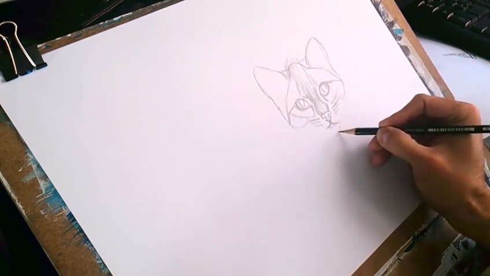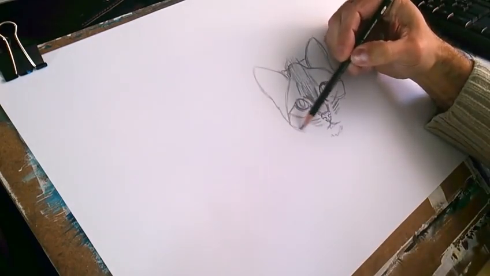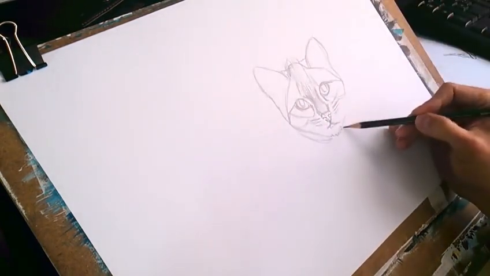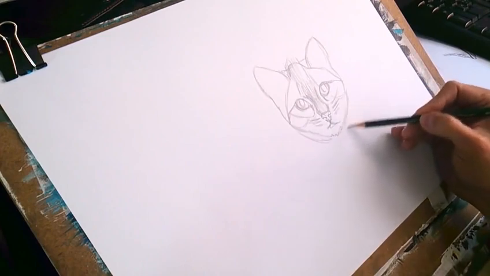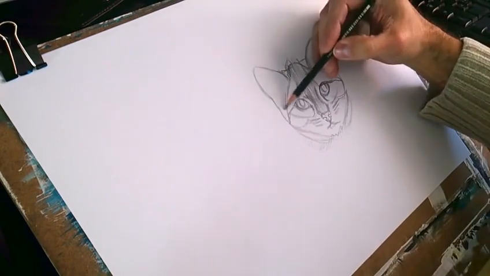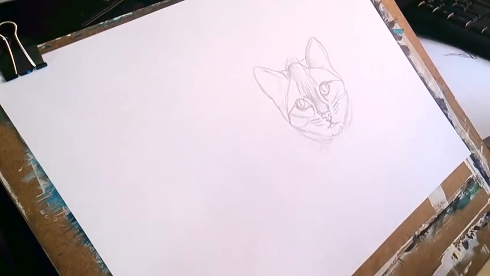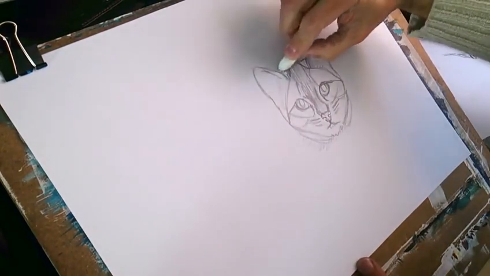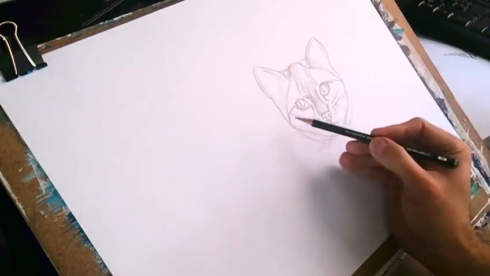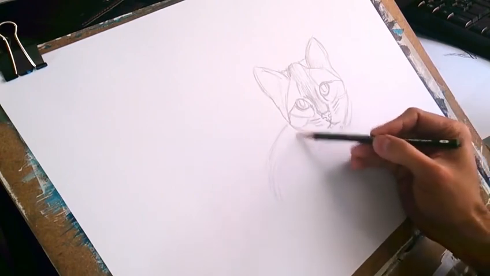Now I'm using a 2B pencil. Okay? For me, this is the best pencil to begin a drawing, the sketch, because it is easy to erase, because it is soft, and it is better for me to begin a drawing than the HB pencil. Okay, I erased something here and made the ears. Let's begin with the body of the cat.